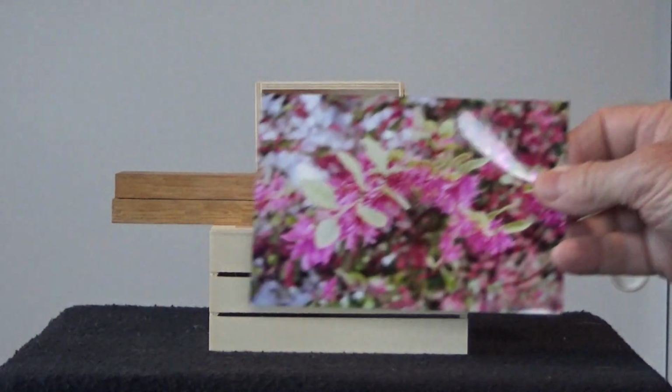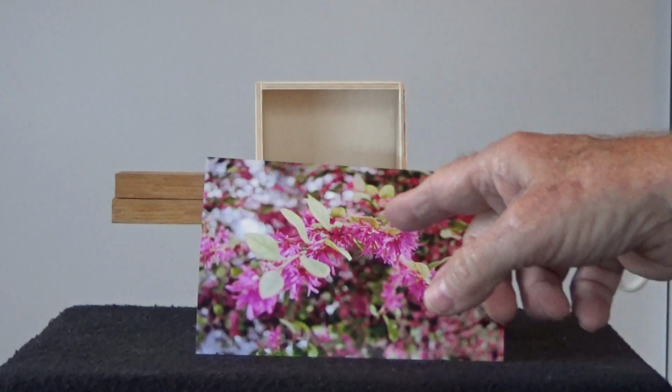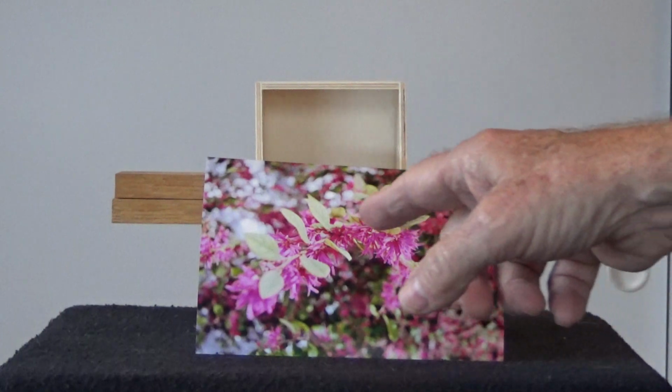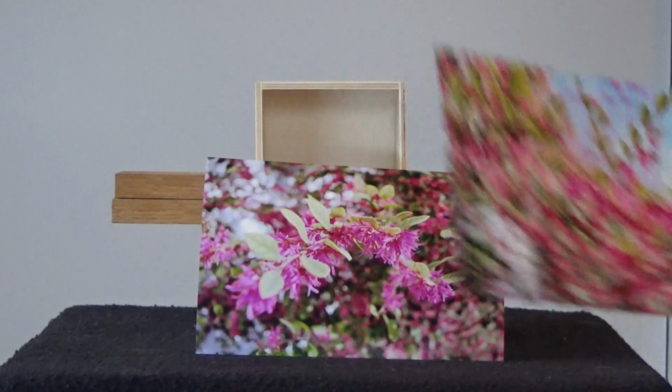I'll show you one at a time. This one happens to be right outside my bedroom window. I got this plant, two of these bushes growing up covering the window, and you've got these pink flowers here. They're little teeny tiny flowers, but lots of intricate detail in there.